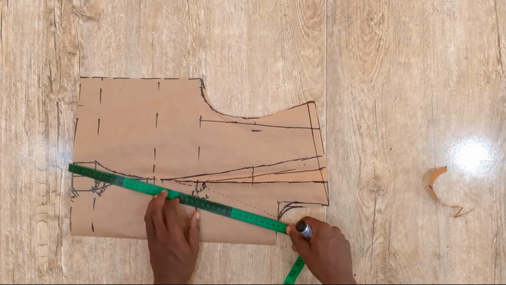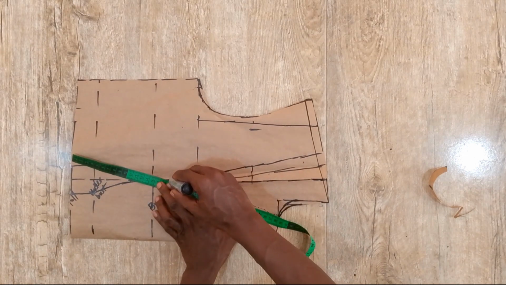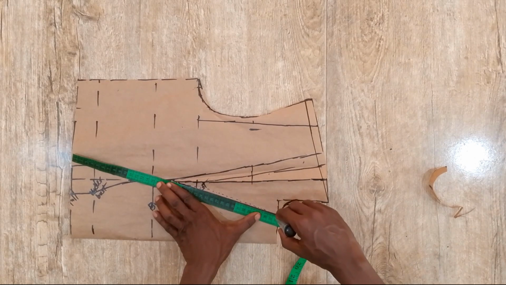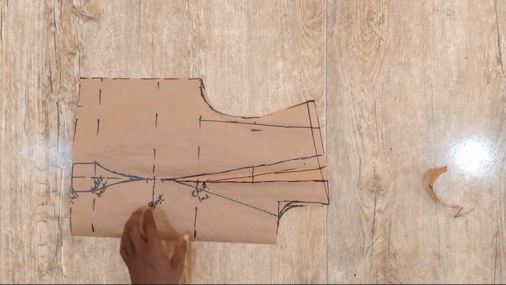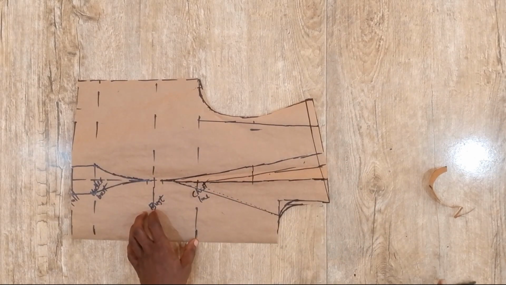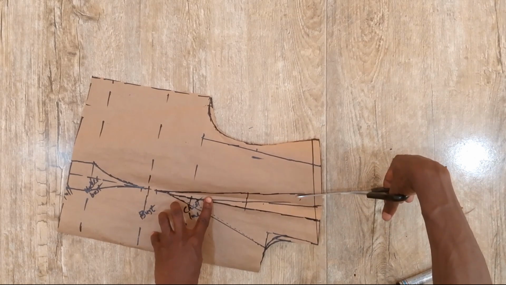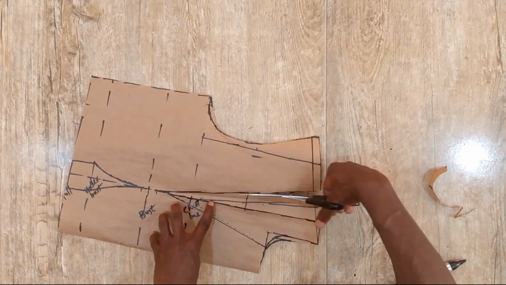Let me rule it out. We are going to slash it here, and we are going to slash it here as well. This is it. Let me slash this place.